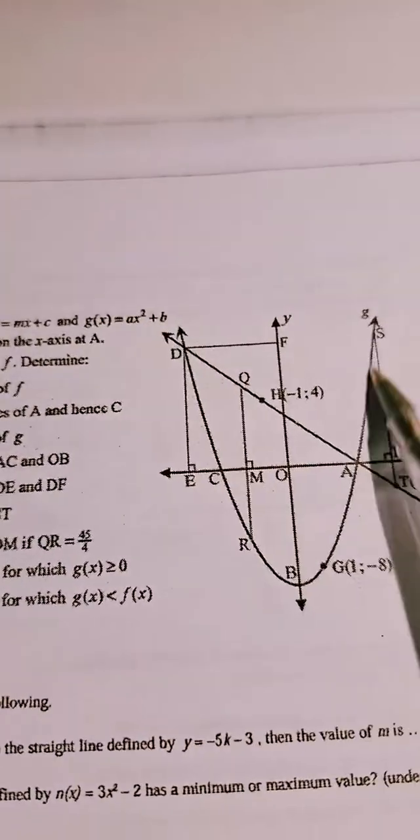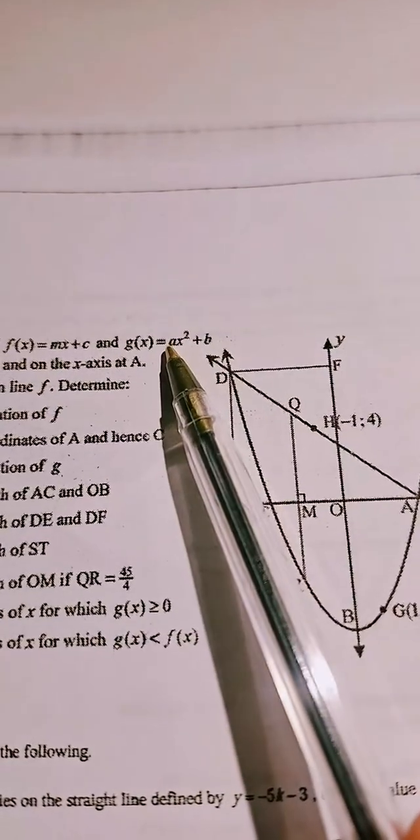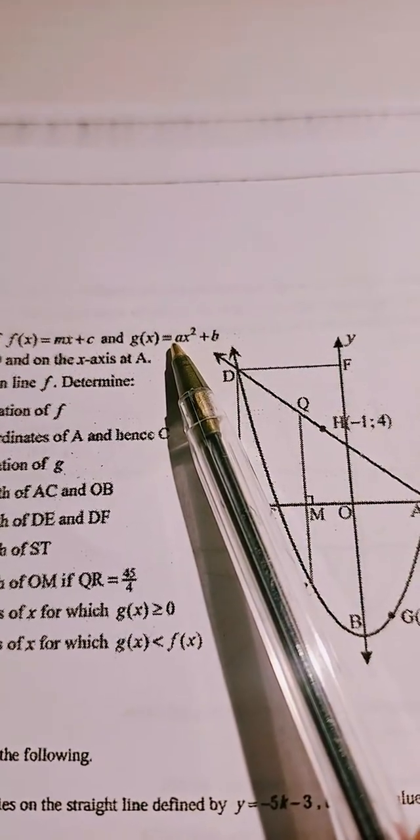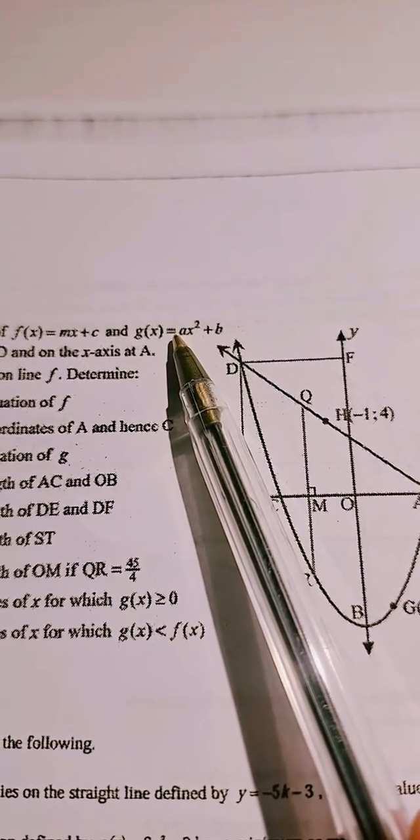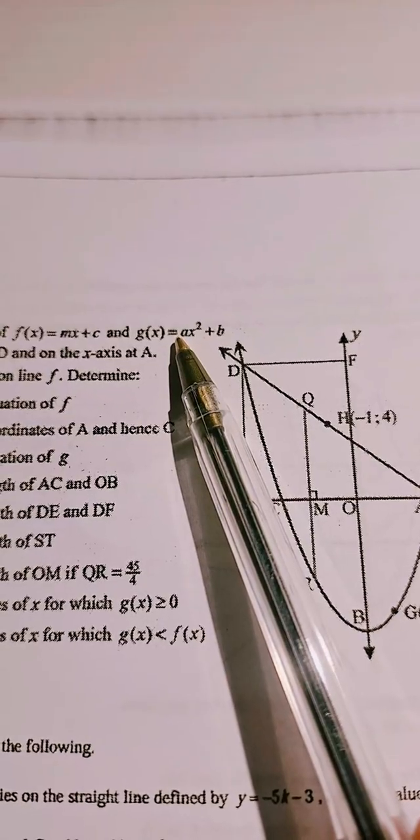A, guys, denotes the shape of the function. Remember, if it's concave up, then A is positive. All right? Please, guys. Let's get our act together.